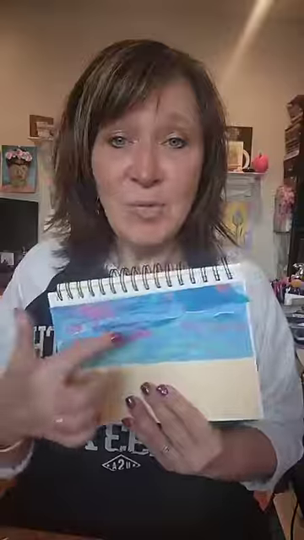So I will post a picture of my landscape when I get it finished. And as always, I would love to see your interpretation, your inspiration from my project, my idea that I'm showing you today, posted inside of Art Journaling 101 for everybody to see over there.